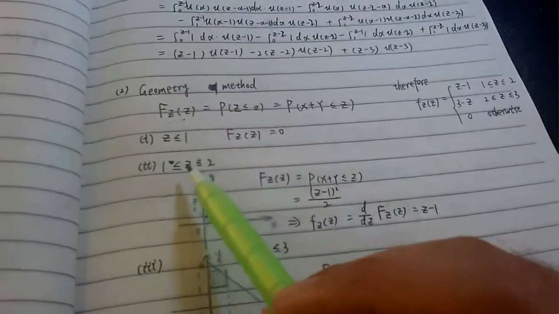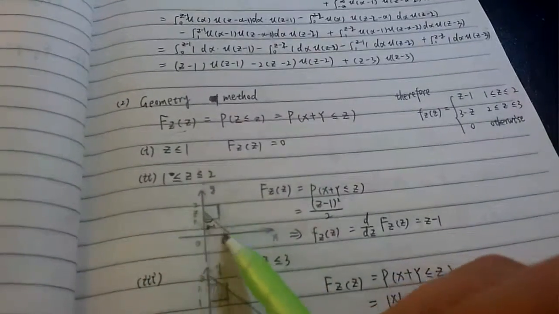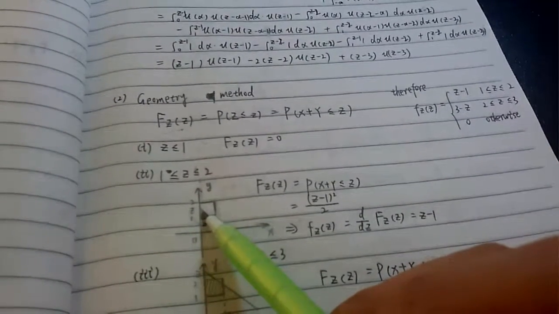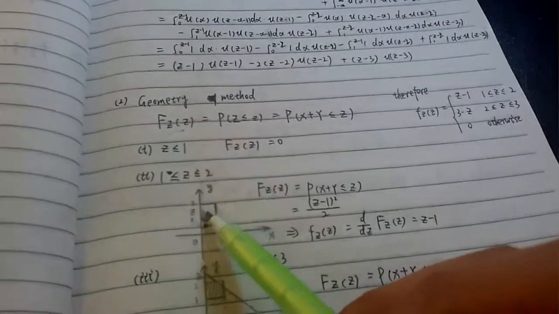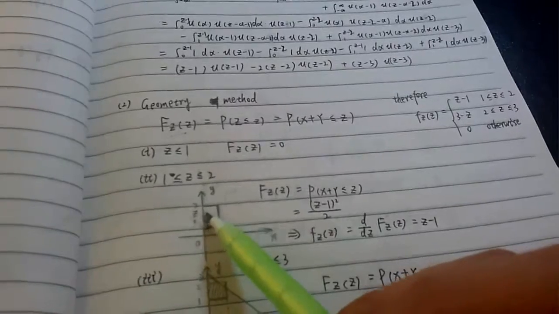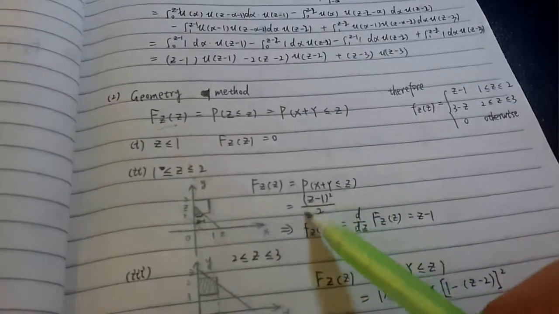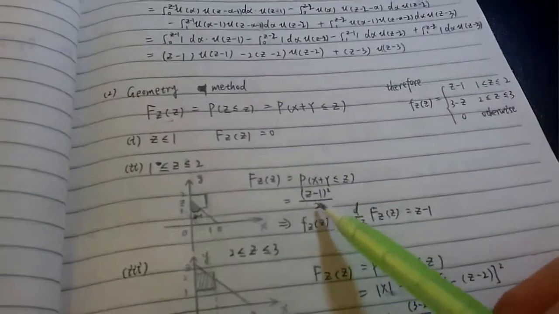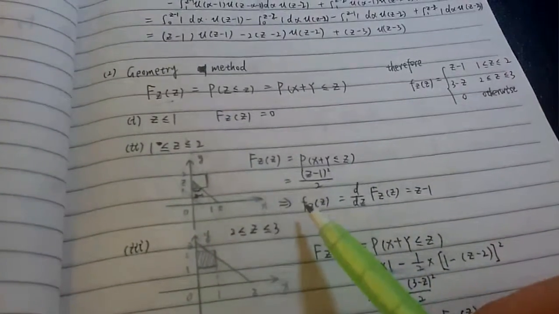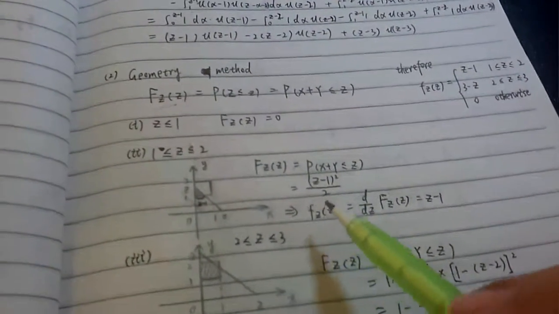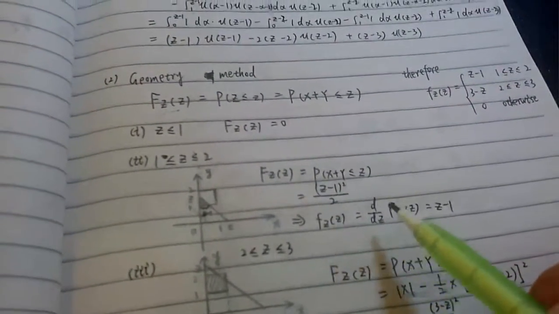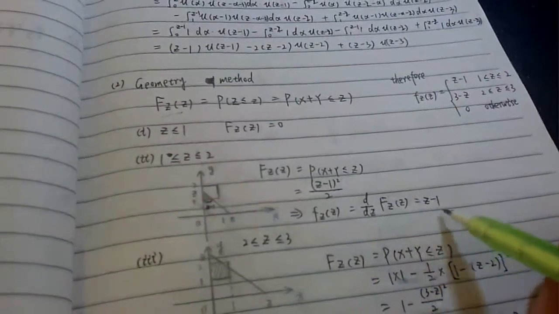When z is between 1 and 2, we can see from this image that this area is capital F_Z(z). This is a triangle, and the area of the triangle is (z minus 1) squared over 2, and then we can get f_Z(z) is z minus 1.